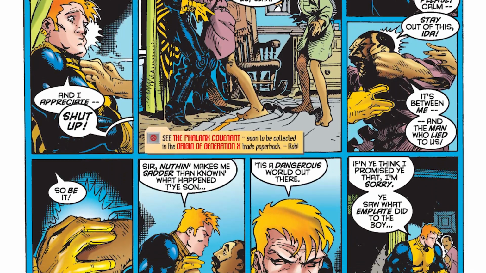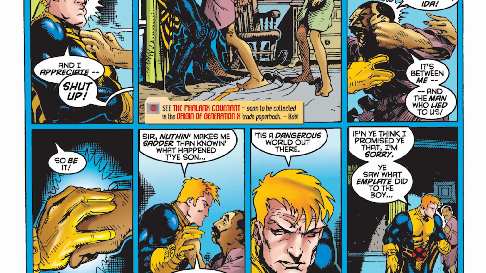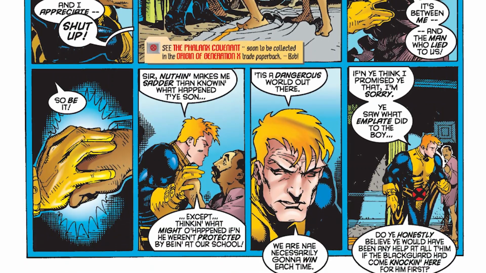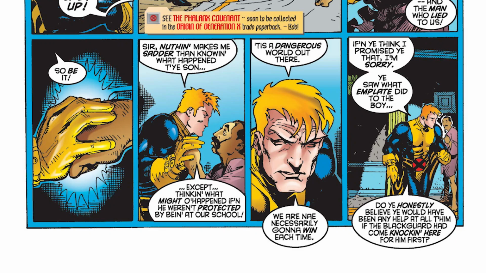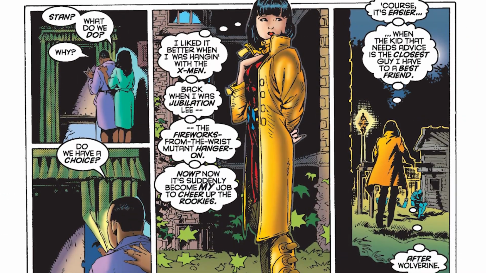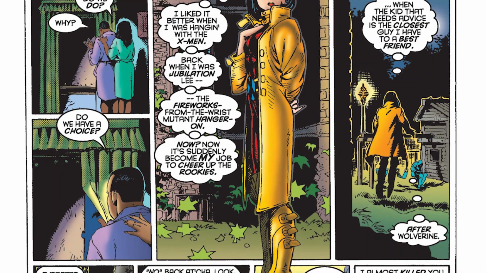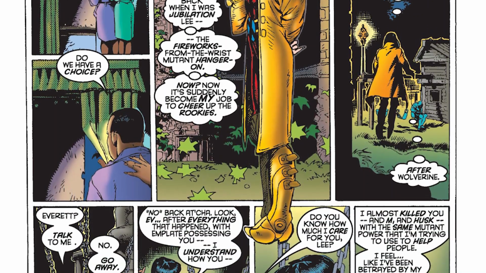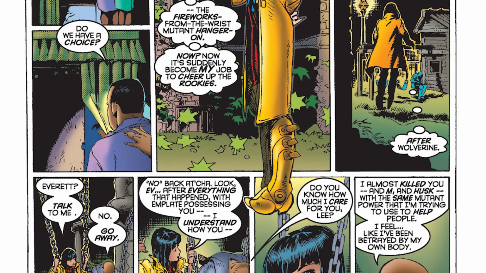But is Banshee also saying, like, what happened to your son was horrible? But here's the thing, with him being a mutant, he's going to face so much more problems down the road. Do you really think that you guys have the ability to actually protect him better than me? And that right there is a huge statement for Banshee to make.